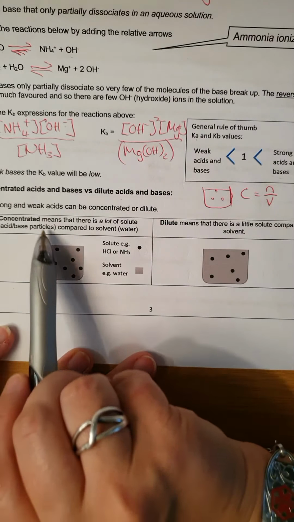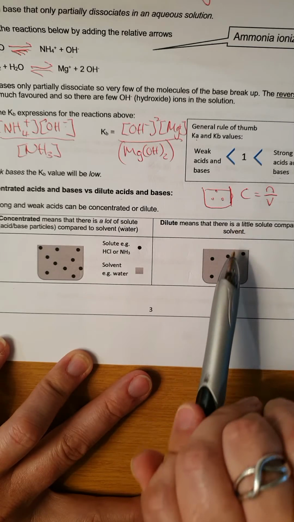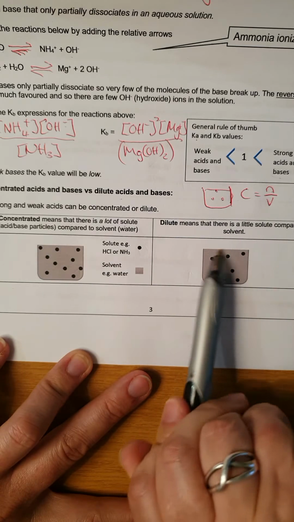Here you have a lot of HCl being broken up. You can have a lot of hydronium ions, and the water is the gray part. Here you have very few, and there's the gray part. So this one is dilute. It means we've got little solute compared to the solvent. We've got more water than reactants or products, and more particles in this one than in this one. That's what makes this one concentrated and this one dilute. It's exactly like the whole Oreos thing: the more Oreos you put in the water, the more concentrated it is, the less you put, the more dilute.